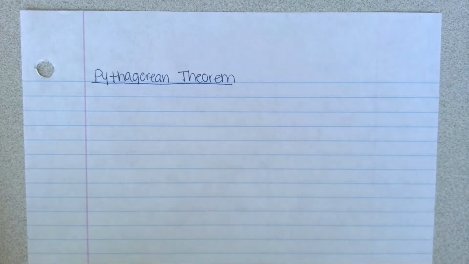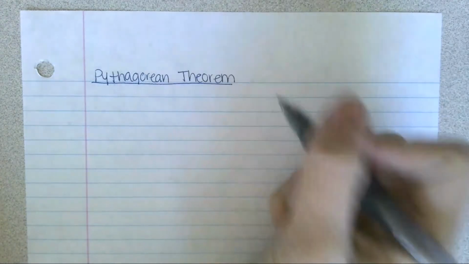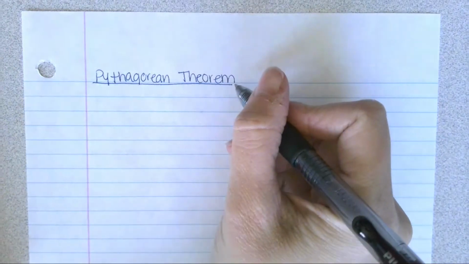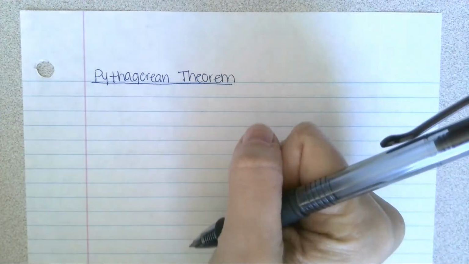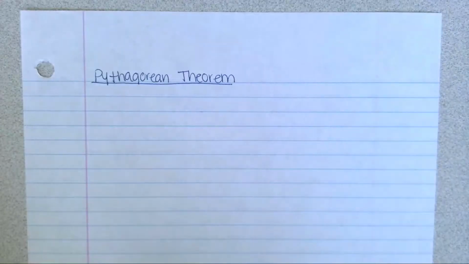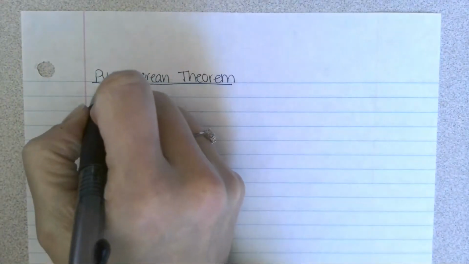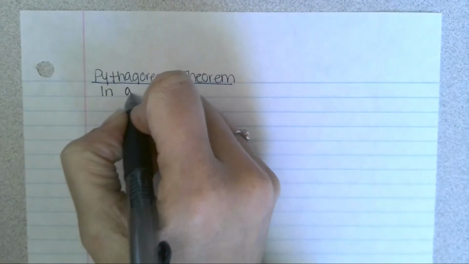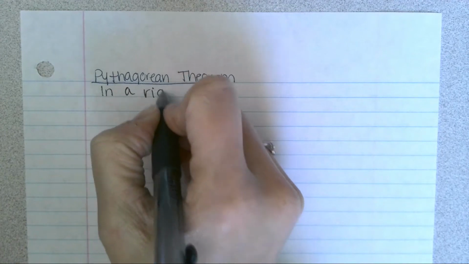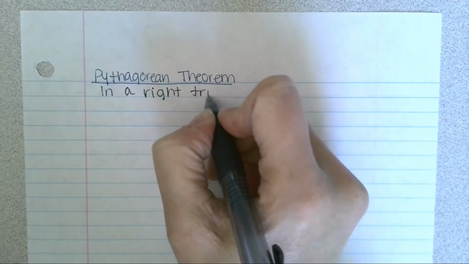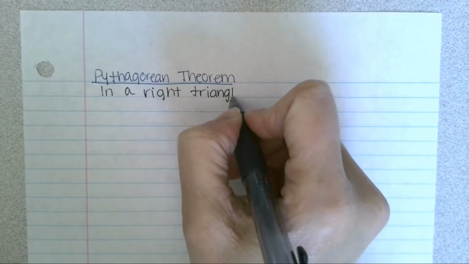Do a little bit of work with the Pythagorean Theorem, which I'm sure many of you have already heard about. So the first thing I want us to do is to write down what the actual theorem is. A theorem is a statement in math that's already been proven to be true. Now that it's been proven, it's something that we can use. So the Pythagorean Theorem states in a right triangle, and this only works in a right triangle.